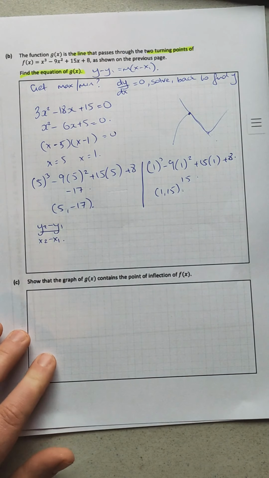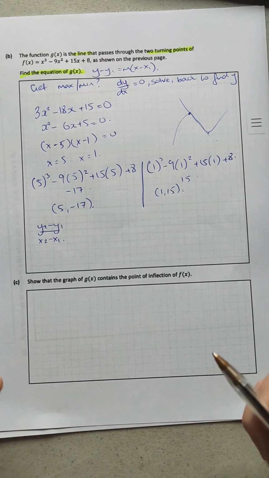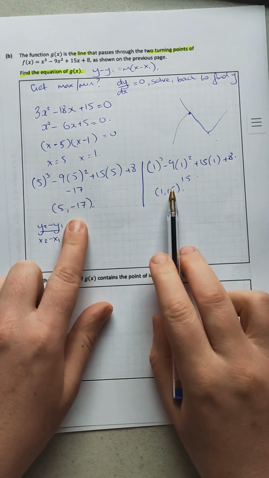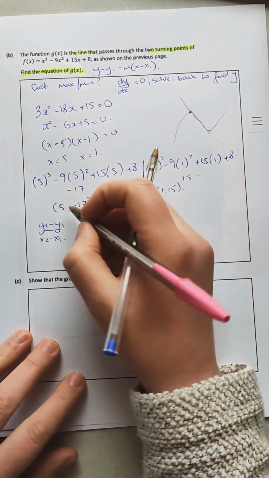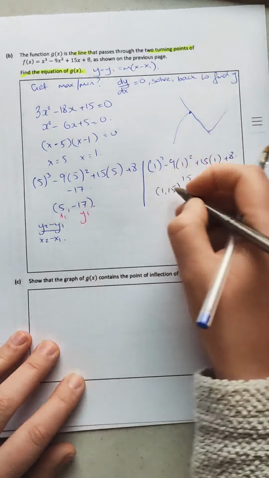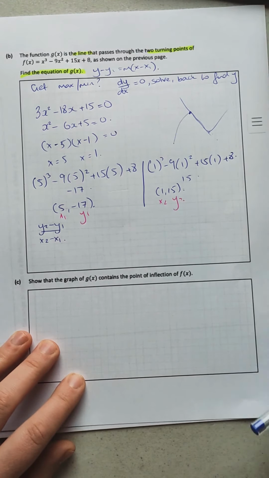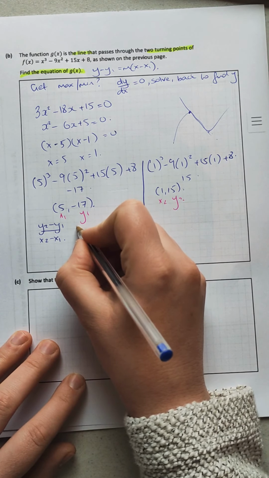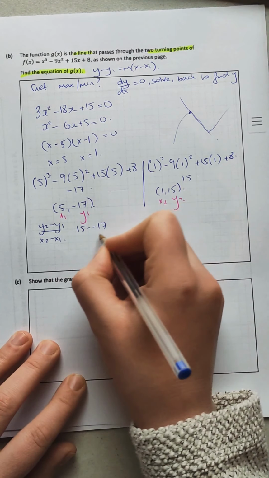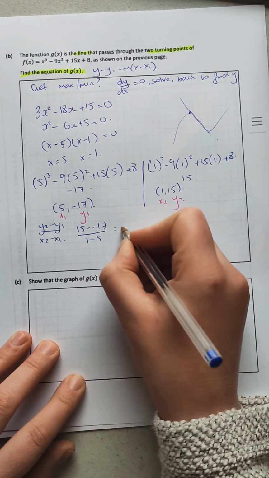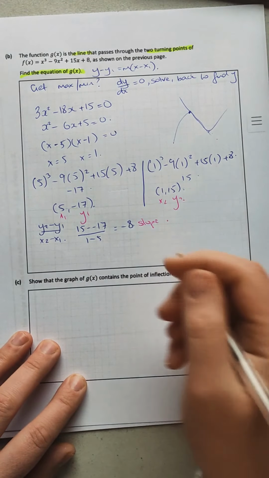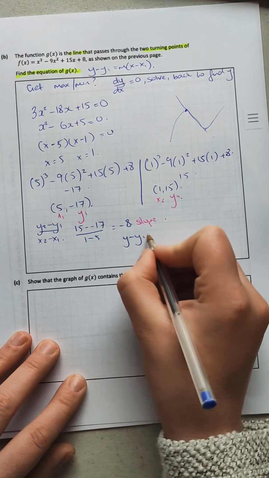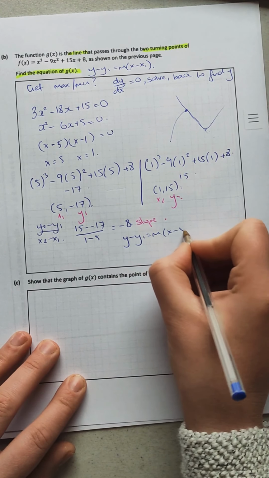If we were in class now, I'd be asking you two things I need for the equation of a line: point and slope. I can use either one of these points, but I must find the slope as well. Labels: x1, y1, x2, y2. Subbing in, 15 minus 17 all over 1 take away 5 is equal to minus 8. This is the slope. Then I'm going to do my y minus y1 equals m bracket x minus x1.